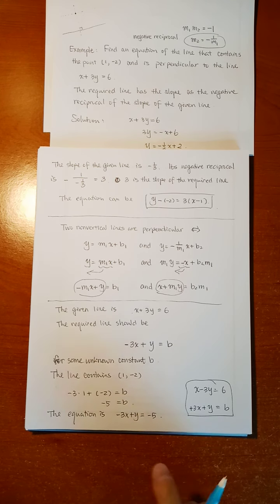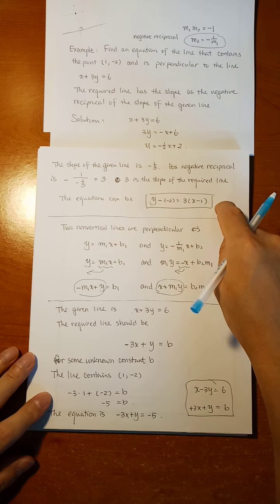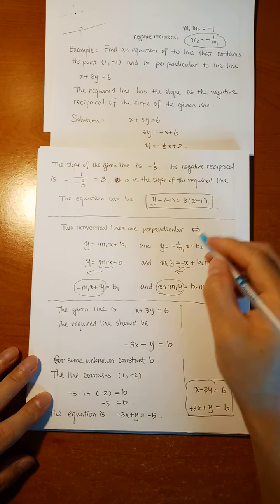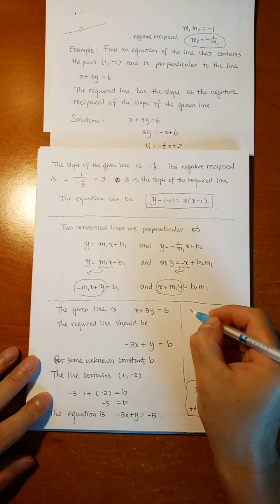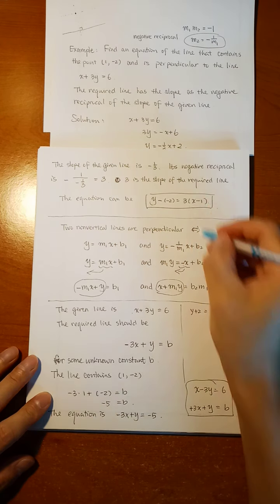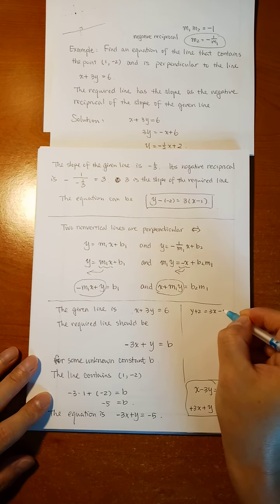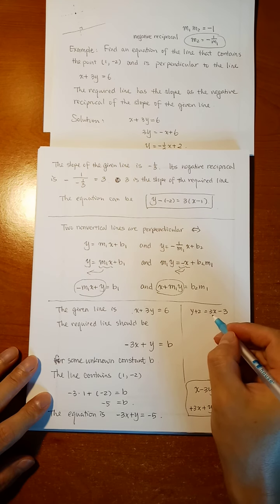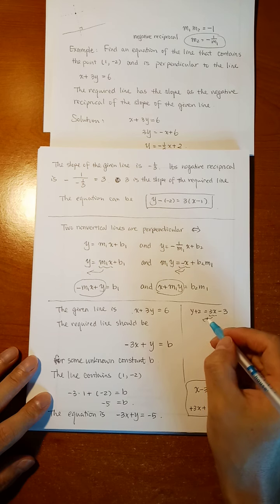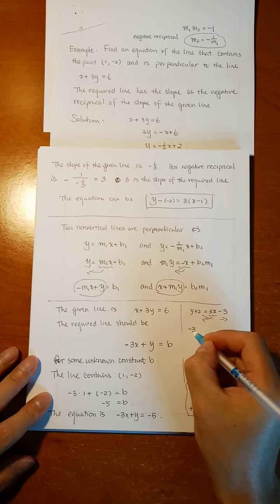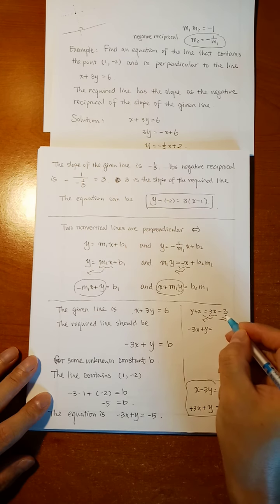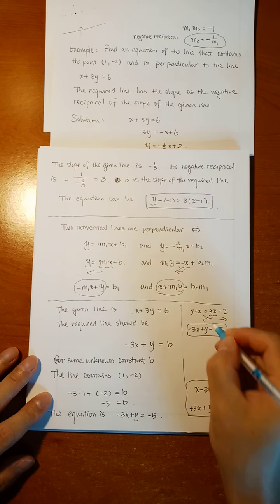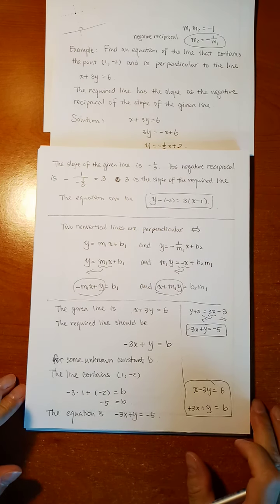If you want, we can check this. Y minus negative 2 is y plus 2, equal to 3x minus 3, which is 3 times x, 3 times 1. Then you move the negative 3 to the left side and the 2 to the right side. It's negative 3x plus y equals negative 3 minus 2, negative 5. So you see, that's the same thing.